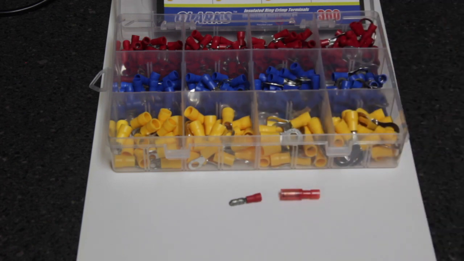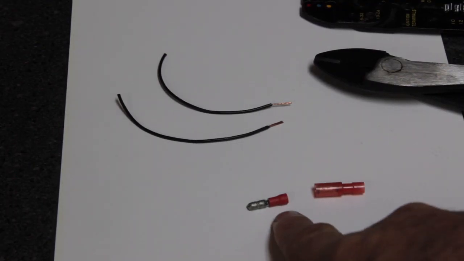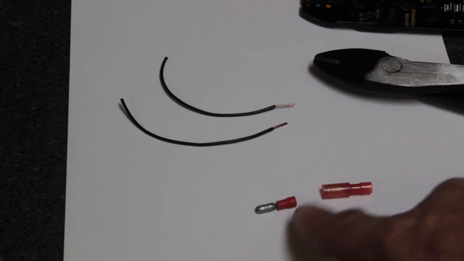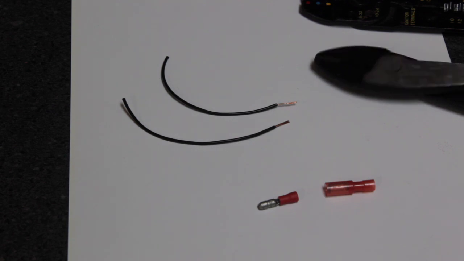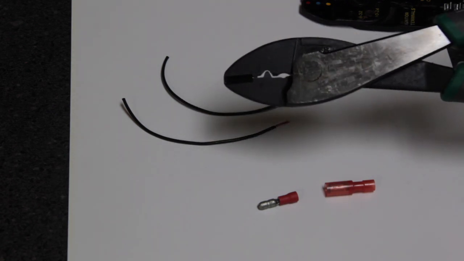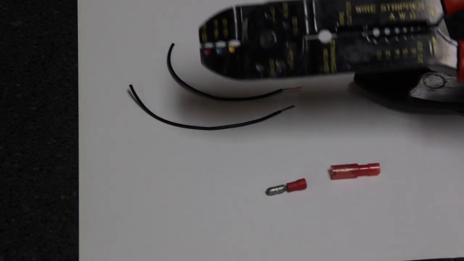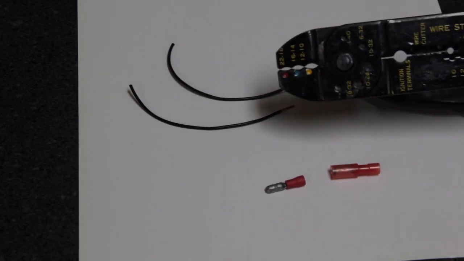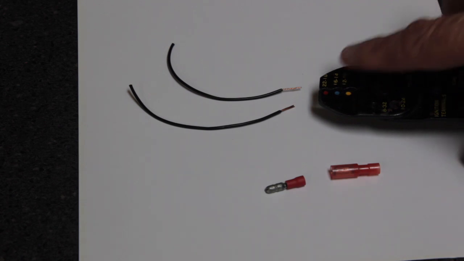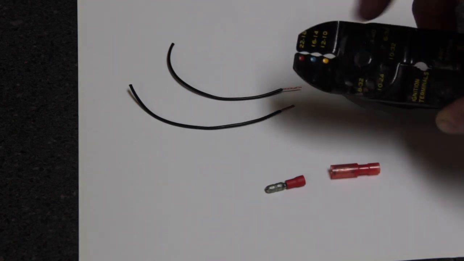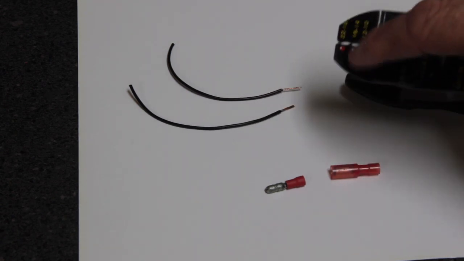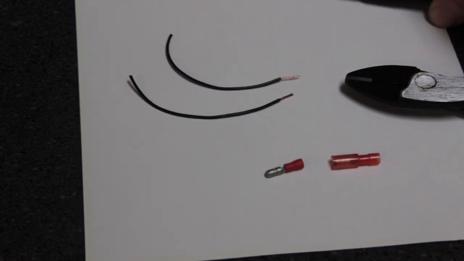So let me show you how you would use crimpers to crimp some of these connectors onto your wire. Here I have a 22 to 16 gauge bullet connector, and I have 22 gauge wire here. So I can use this type of crimper, and this is a multi-use tool. Notice at the very tip there's a red dot, a blue dot, and a yellow dot. And in this case we would use the red dot because this type of connector is red.